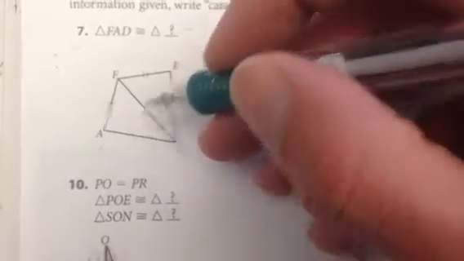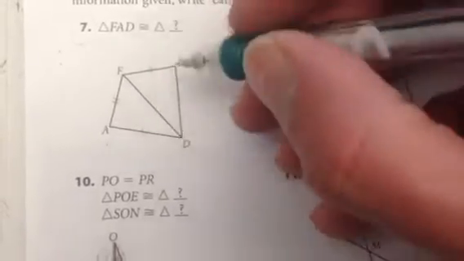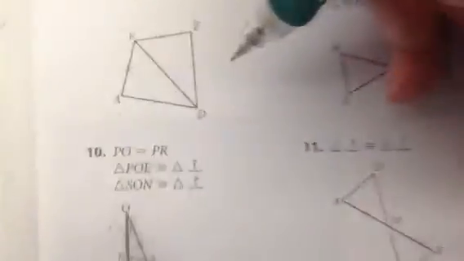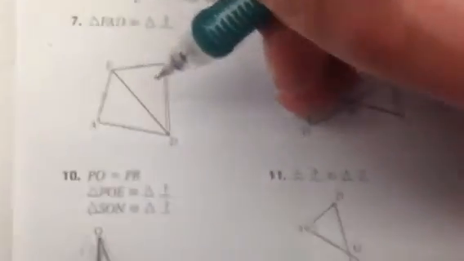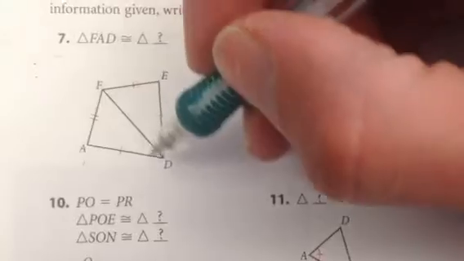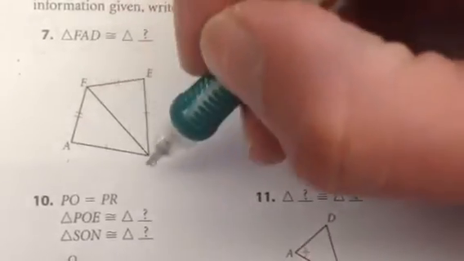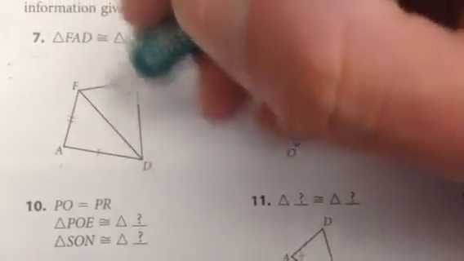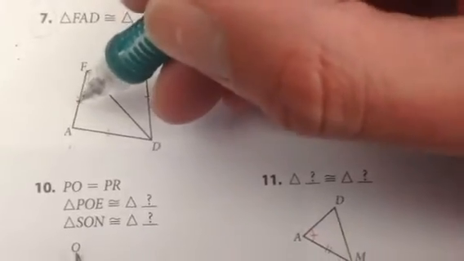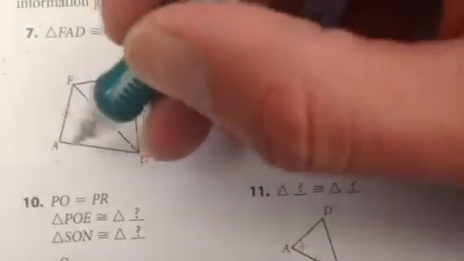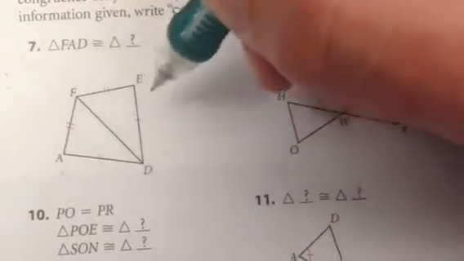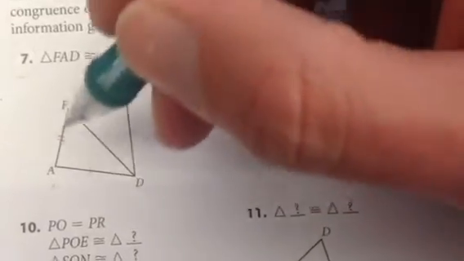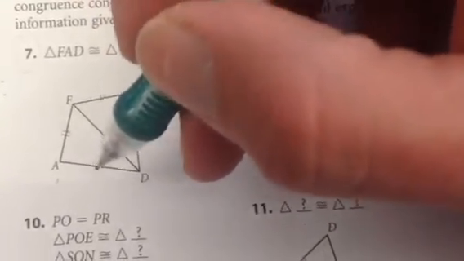So we would need to know these angles, so maybe we could do side, angle, side, but those angles aren't congruent. Another one we could look at would be side, side, side. So do we know, is FD congruent to FD? Oh yeah, it is, because it's the same line. So what we have here is that FAD is congruent to FED because of side, side, side. All right. Here's that one.